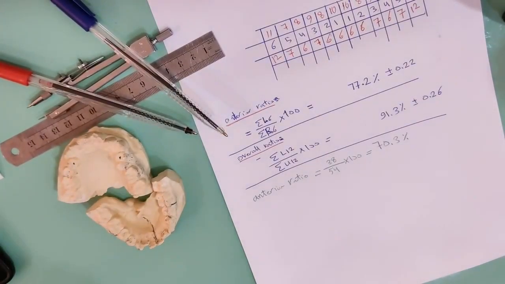So if the anterior ratio exceeds 77.2, we know that the problem is in the mandible. If the anterior ratio is less than 77.2, we know that the problem is in the maxilla.